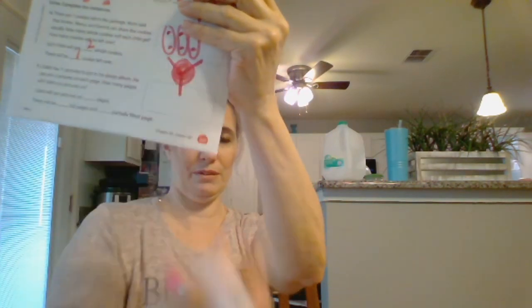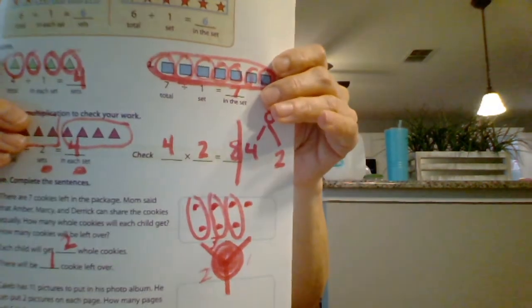Well, let me get you where you can see it. Anyway, I cut it into thirds. 1, 2, and 3. So we have 1, 2, 3. I put numbers on there. So they could each have a third of that leftover cookie.